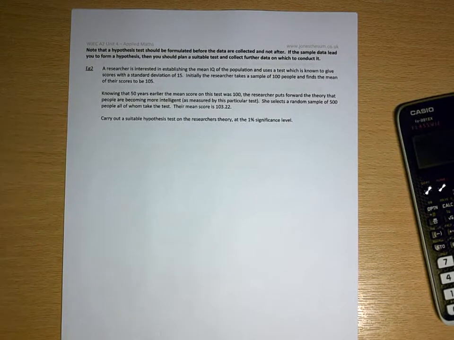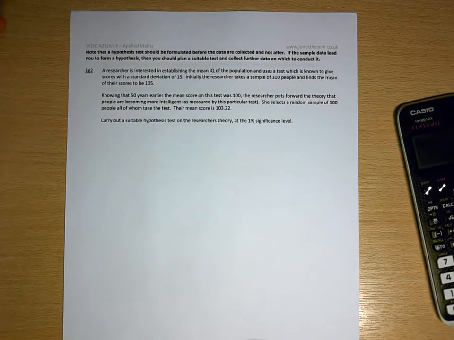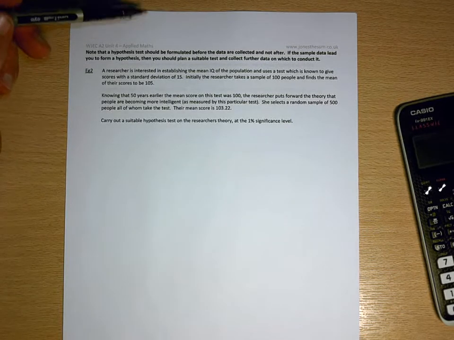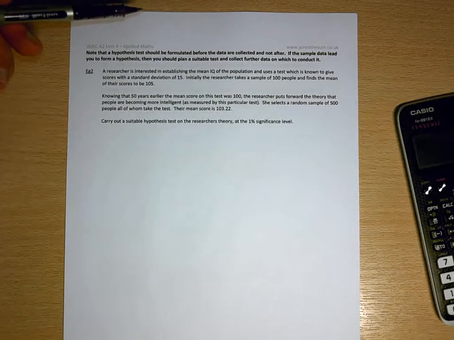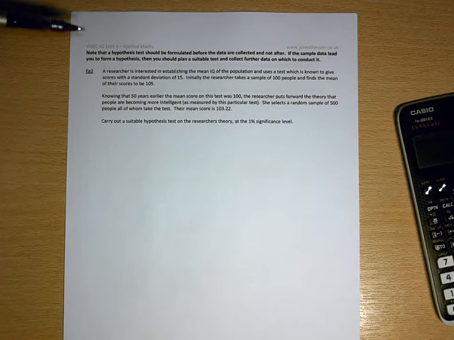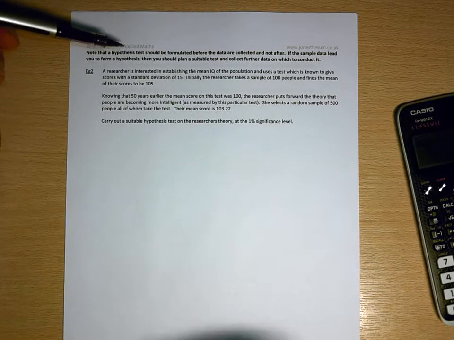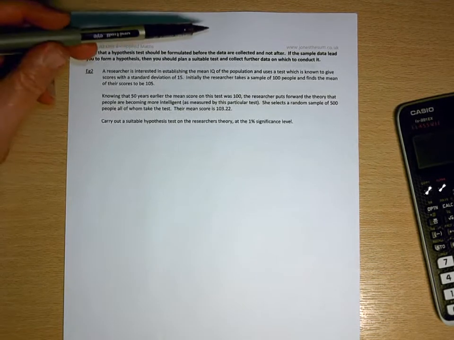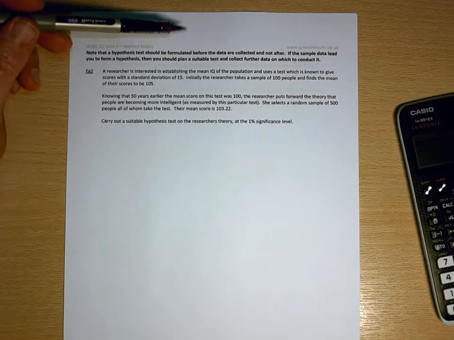Okay, so in the preamble to the second example, there's a bold note above it for you to be mindful of, which says, note that a hypothesis test should be formulated before the data are collected and not after. If the sample data leads you to form a hypothesis, then you should plan a suitable test to collect further data on which to conduct it.